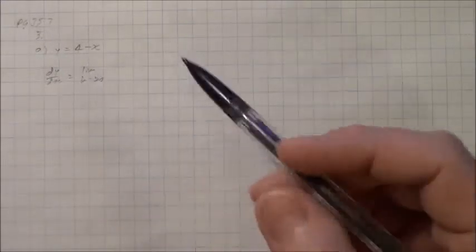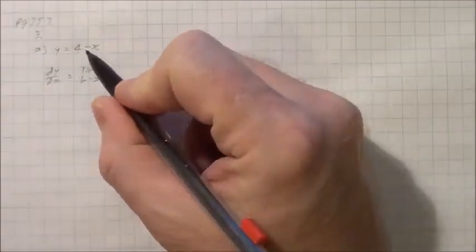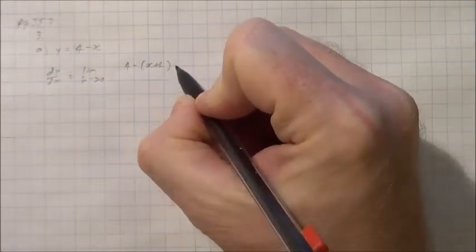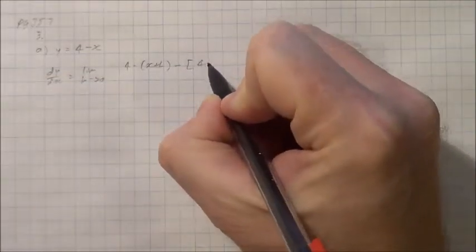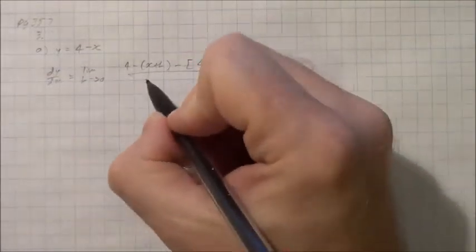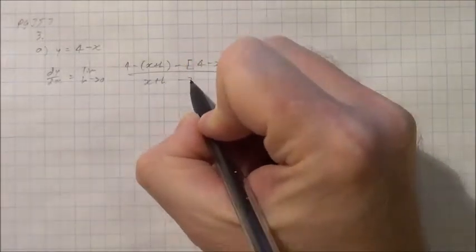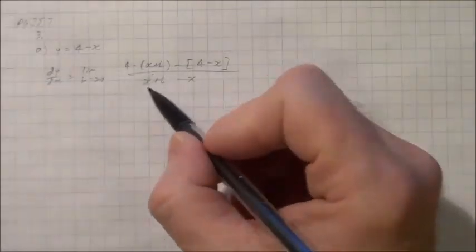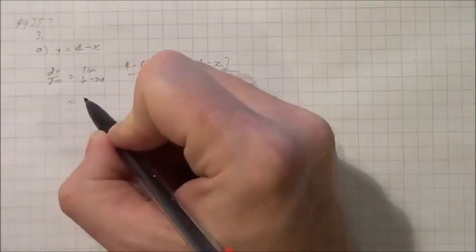So we've got the limit, and I'll just substitute this right in here. So I've got 4 minus x plus h, minus, in the brackets, 4 minus x, all over x plus h minus x as h approaches 0. Again, the x and negative x will cancel from the denominator.